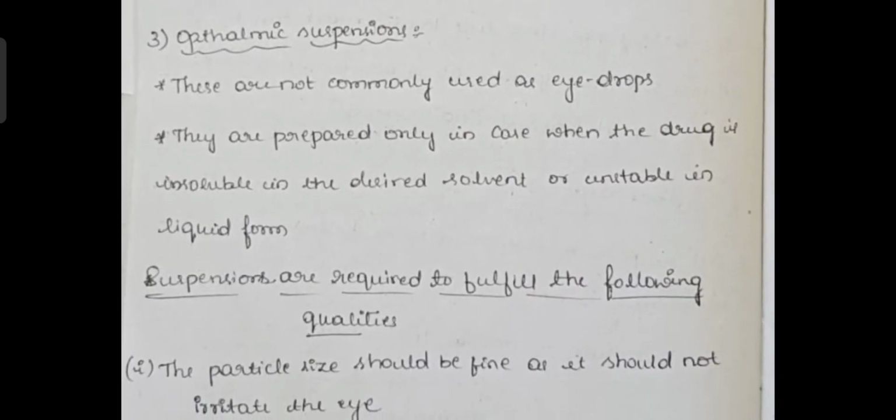Next, ophthalmic suspension. They are not commonly used as eye drops. See, the most preferred type of the ophthalmic preparation is eye drop. For 100%, in 90% of the cases eye drops are prepared. When the eye drops cannot be prepared for a particular drug, for example, if you take paracetamol, I am taking an example, when you can't prepare the ophthalmic eye drop for the paracetamol, you can think of a different dosage form like suspension or emulsion, like that.